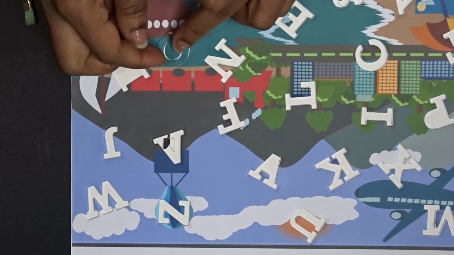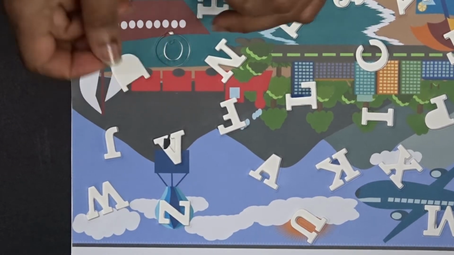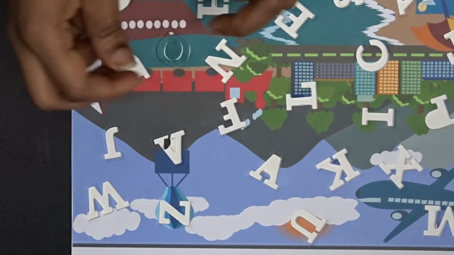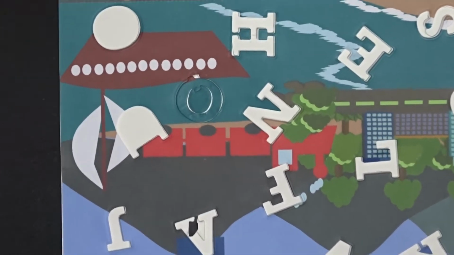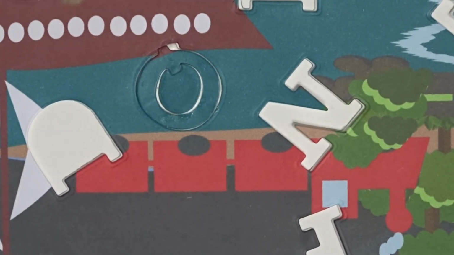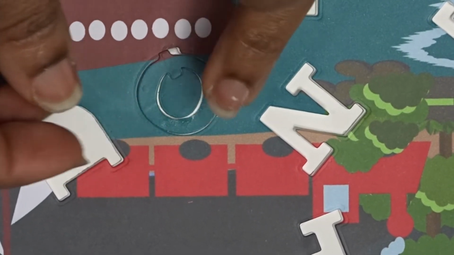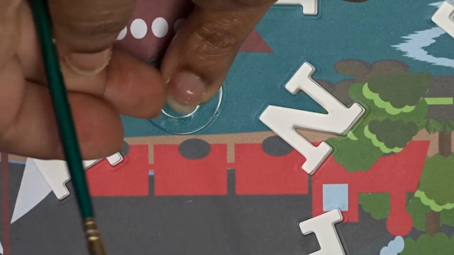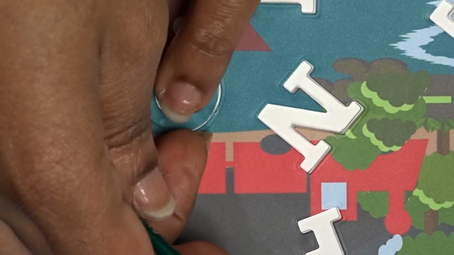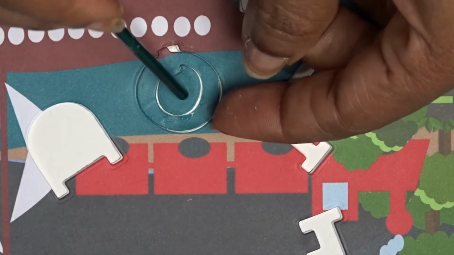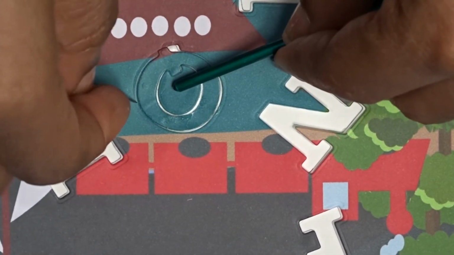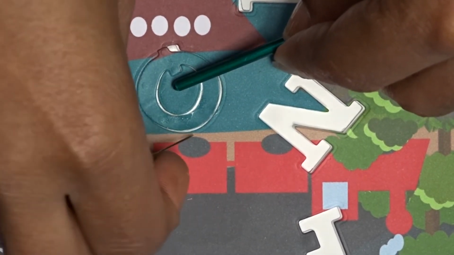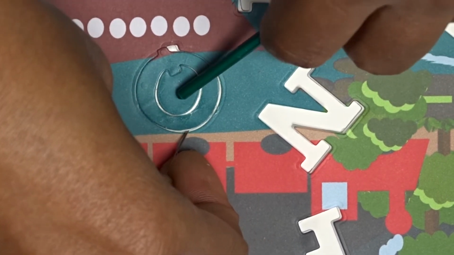Make sure to move it around so I've gotten glue everywhere. Make sure to fit it properly, and in case the glue is moving all around, we don't want it to glue our alphabet to it. Let me see.